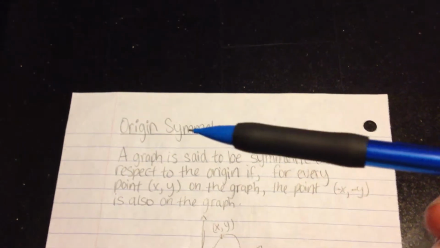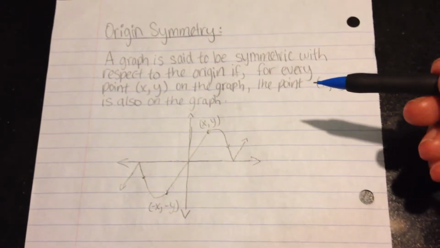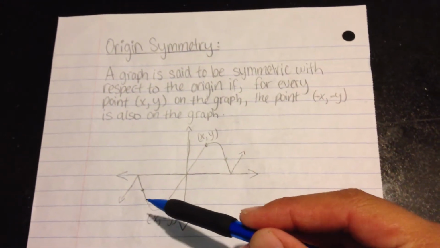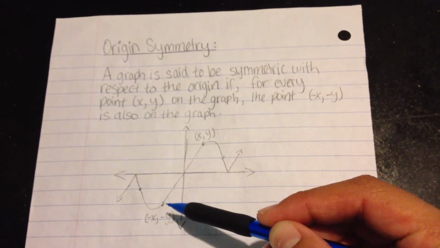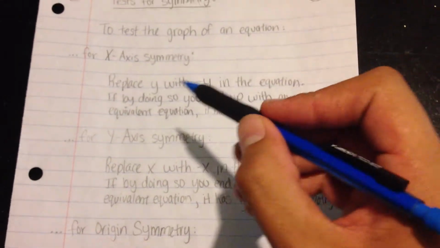Lastly, for origin symmetry, a graph is said to be symmetric with respect to the origin if for every point (x, y), the point (-x, -y) is also on the graph. And to test for all three of those symmetries, I'll explain right now.